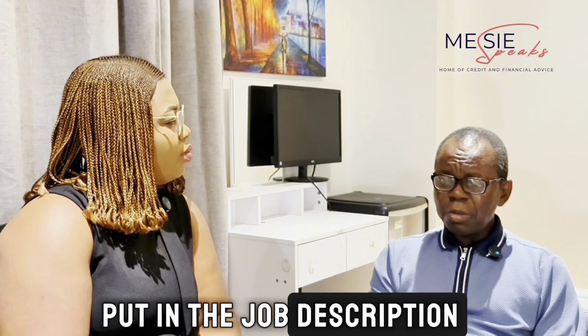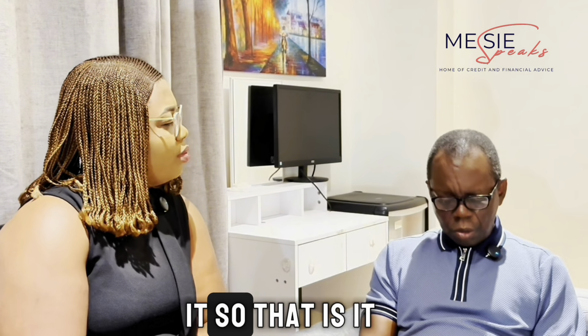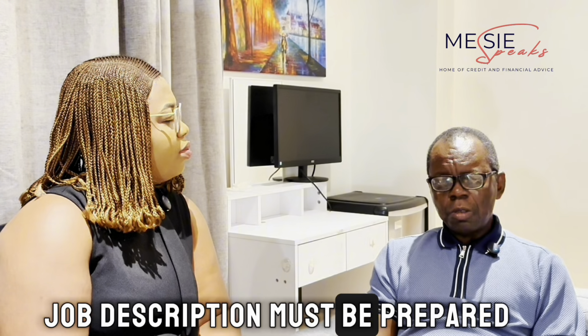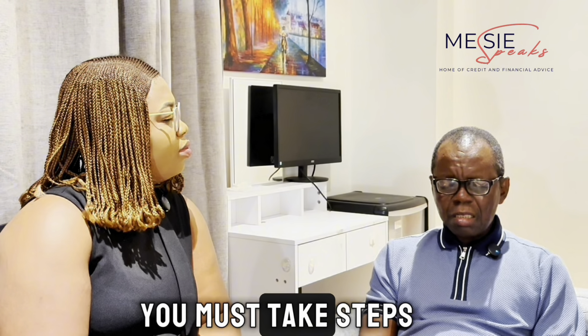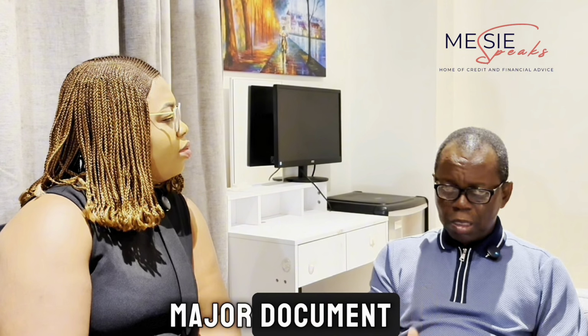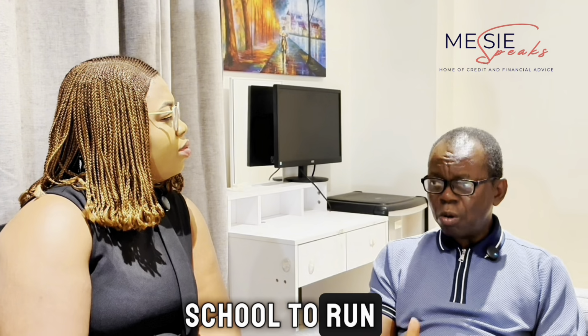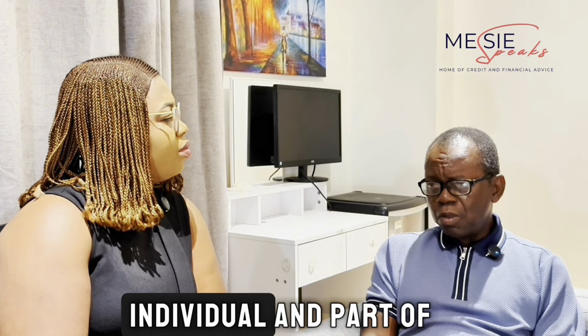Because if you don't put in the job description that the driver must wash the vehicle regularly, he may not wash it. So the job description must be prepared, the letter of appointment must be prepared, and the two of them must be linked. You must take steps to prepare a homegrown school policy and operations manual, which will be a major document like the constitution of how you want your school to run when you're not there. It is your systems that will run the school, not you as an individual.